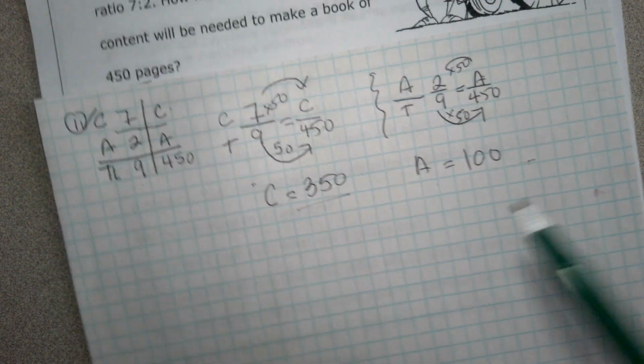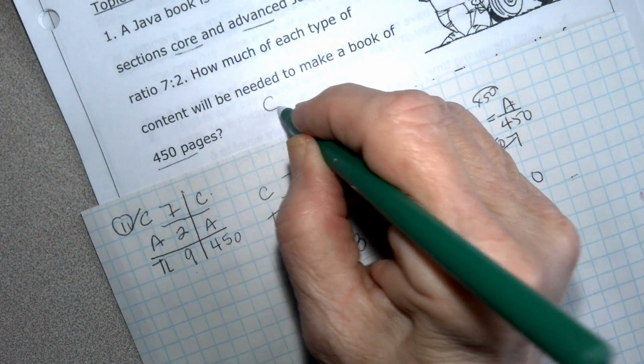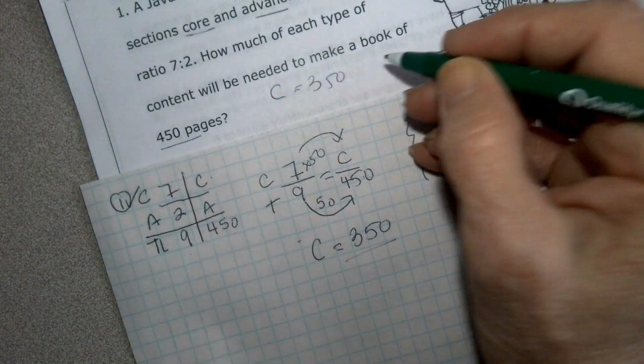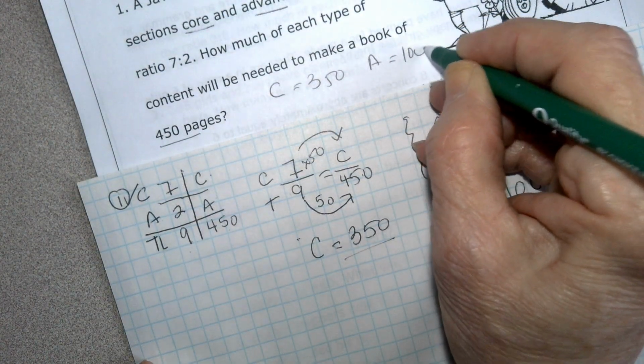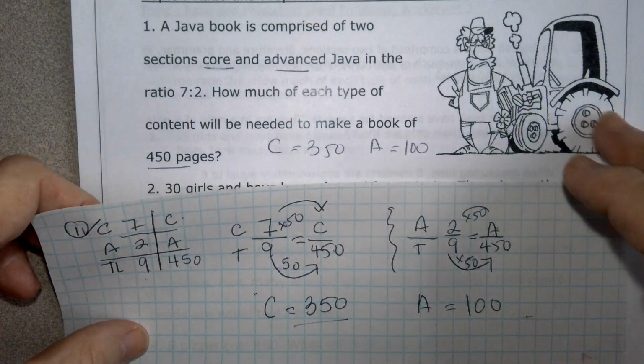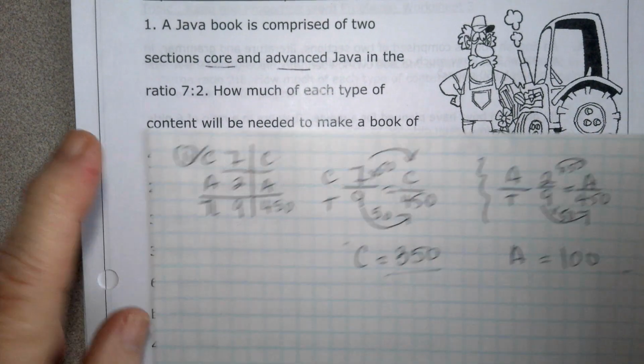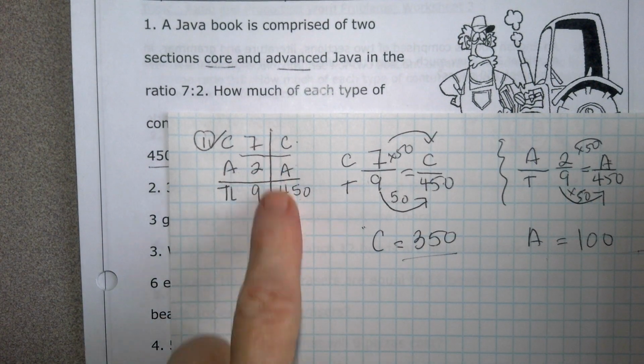So these are the two answers. The C is 350, and the A is 100. And now I'm going to show you a quicker way if you understood this setup right here.